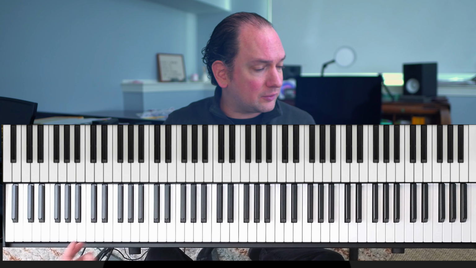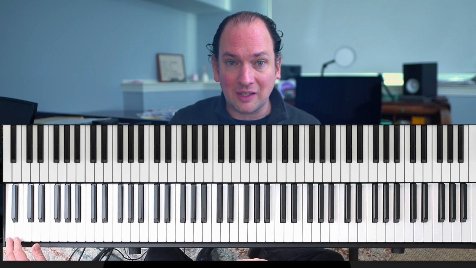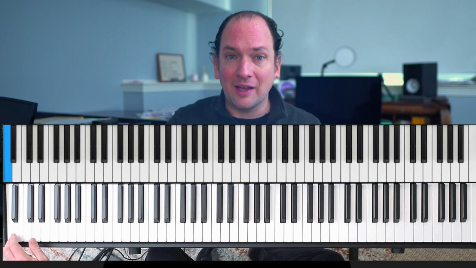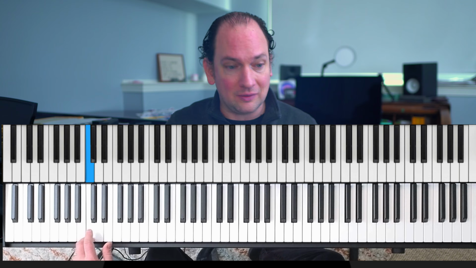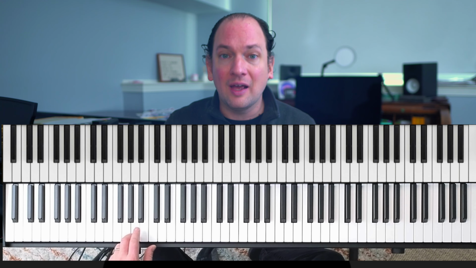Now let's take a look at the keyboard. A good first exercise I like to have students do is go all the way to the bottom of the keyboard and just go through the musical alphabet. A, B, C, D, E, F, G. A, B, C, D, E, F, G. A, B, C, and so on, all the way up the keyboard.